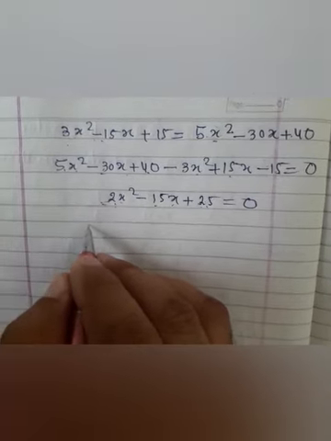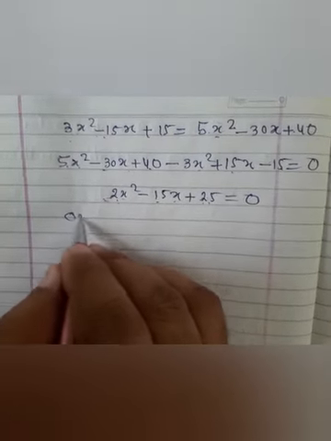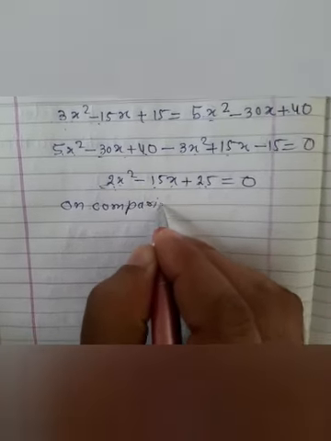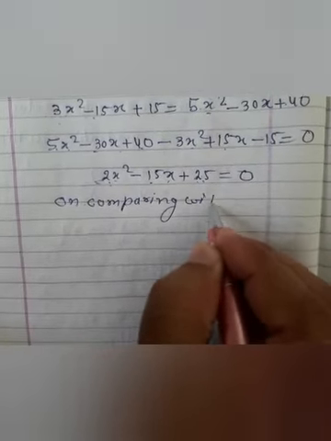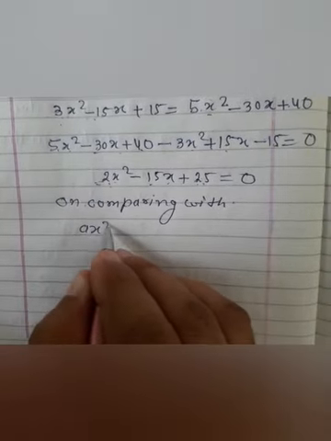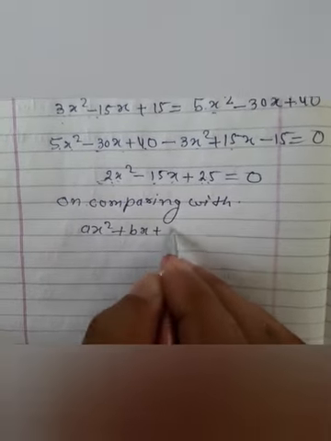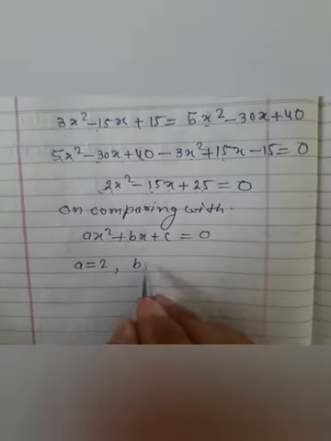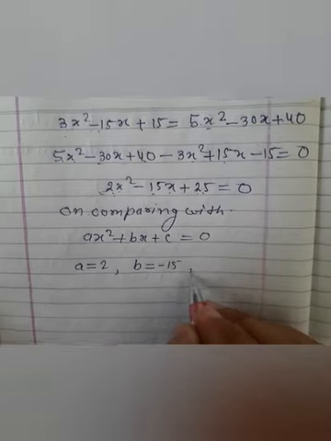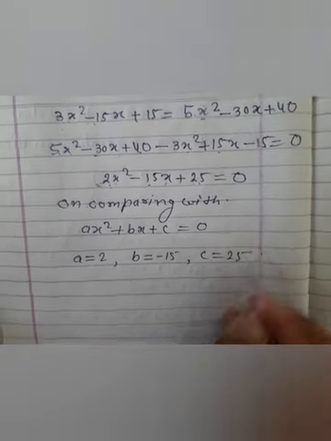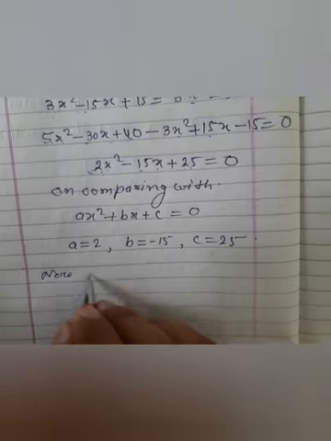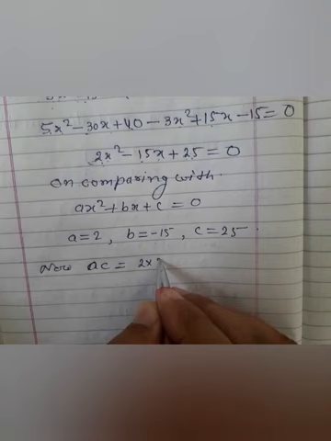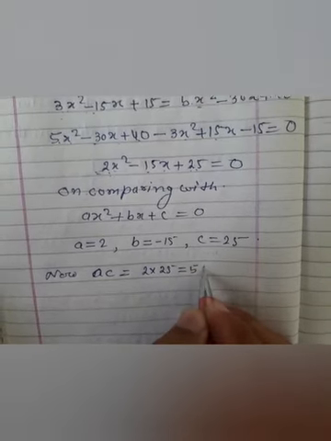Look here, please. Comparing with ax square plus bx plus c is equal to 0, a is equal to 2, b is equal to minus 15 and c is equal to 25. Now a into c, 2 into 25, we get 50.